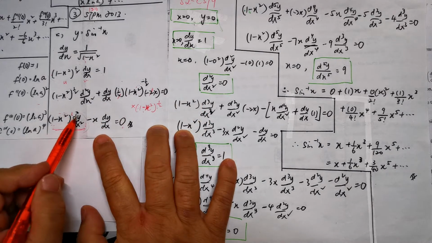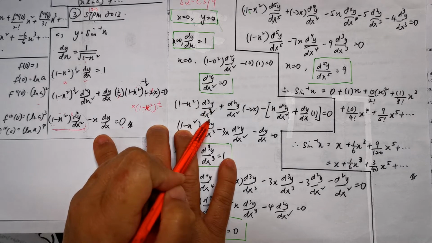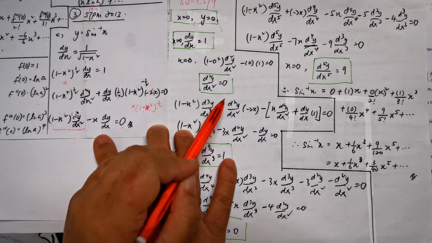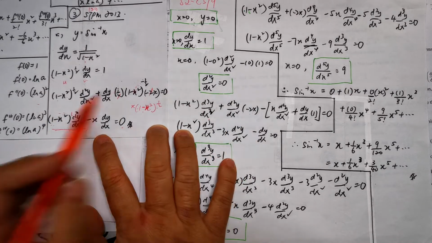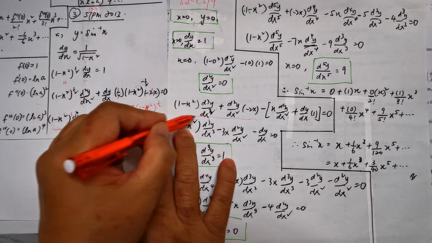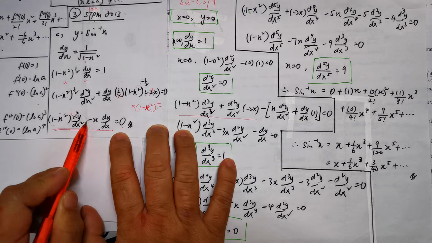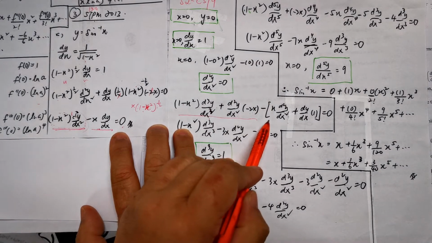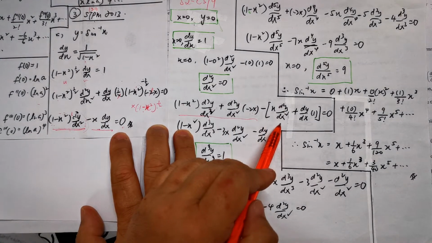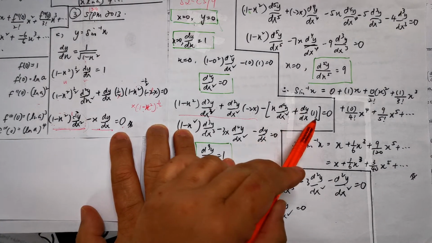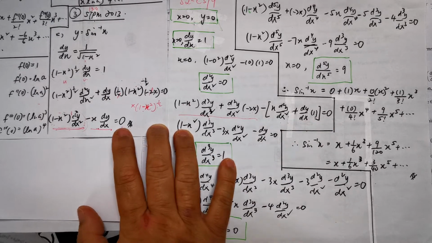So you see u dv/dx. Differentiating d²y/dx² becomes d³y/dx³. So this is u dv/dx plus v du/dx. Differentiating this one is just negative 2x. Okay, second one here, also product rule. Minus, I put minus, then I use a bracket. So u dv/dx: differentiate dy/dx, you get d²y/dx². Then v du/dx: differentiate x, you get 1. And the right hand side is 0.